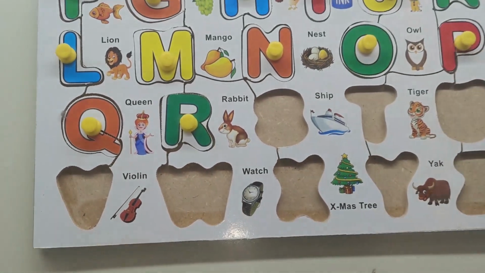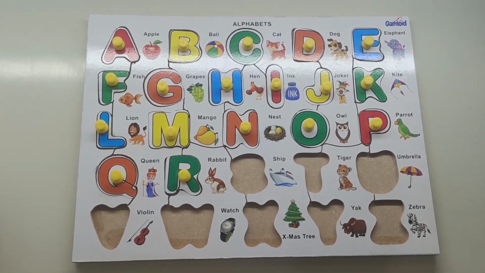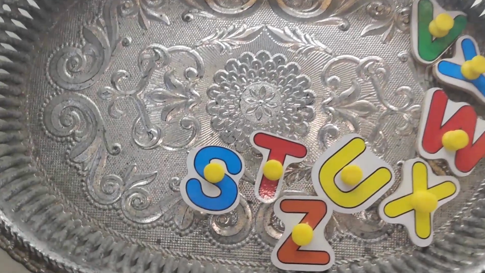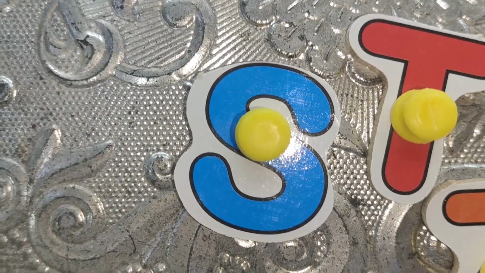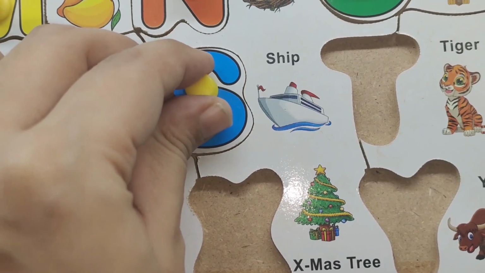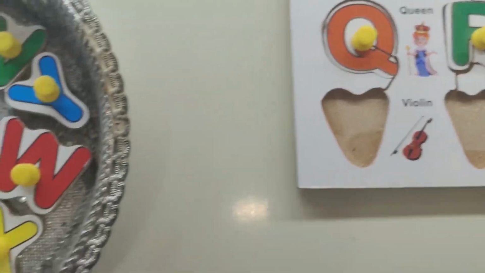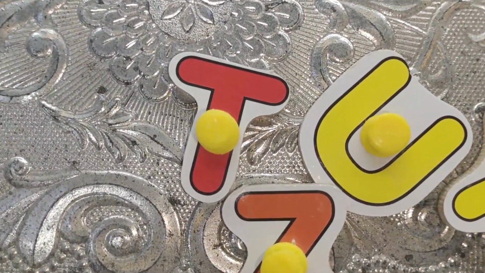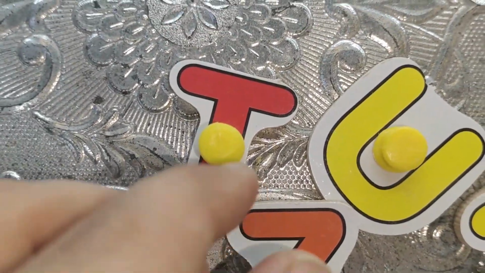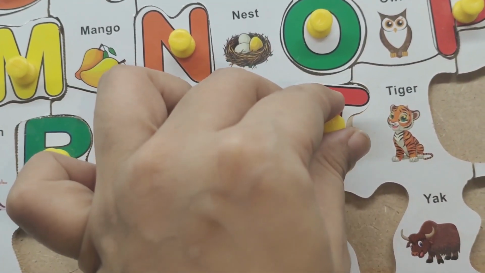What comes after R? Yes, letter S. This is letter S. S for ship. After S, this is letter T. T for tiger.